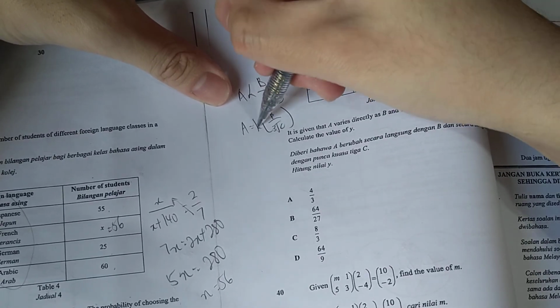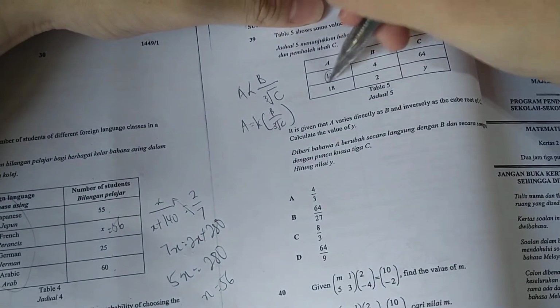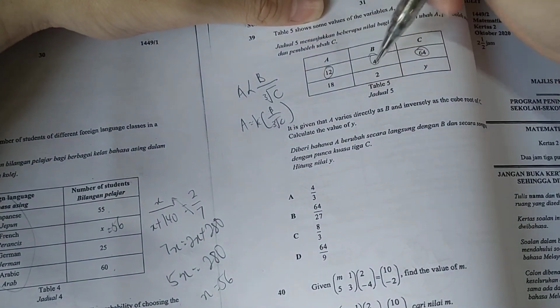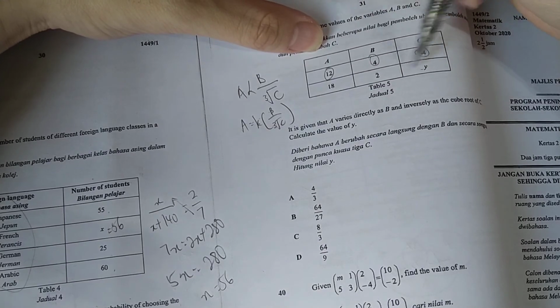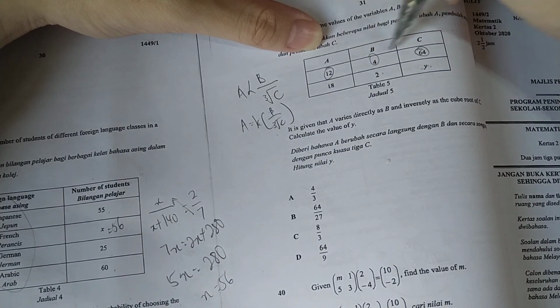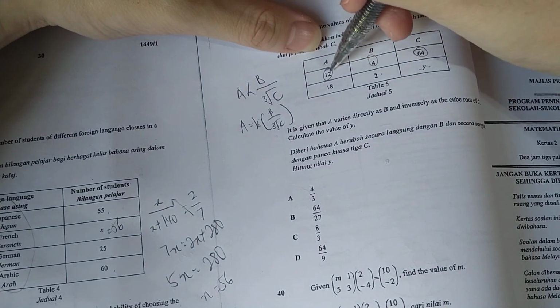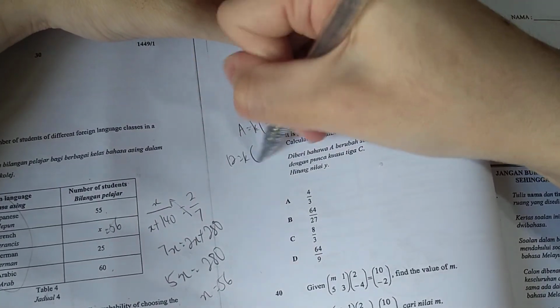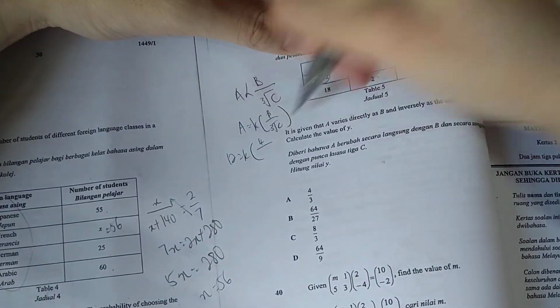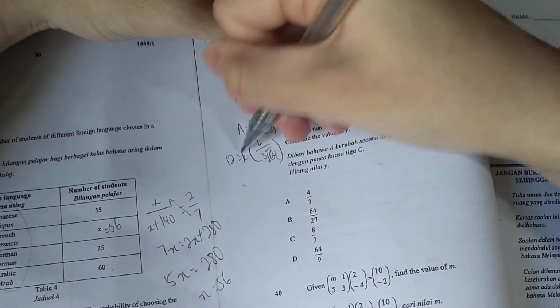Okay, how to find K? If you want to find K, you need to masukkan A, B, and C. So if you look at the table, they give you A 12, B 4, C 64. So masukkan lah. What if you masukkan yang bawah? Tak boleh, because it's not complete. You tak ada C. You have to make sure A, B, C semua ada, baru boleh cari K. So you have to masuk A is 12, B is 4, and cube root C means cube root 64. So like this, barulah saya boleh cari K.